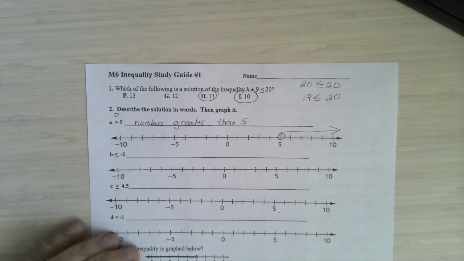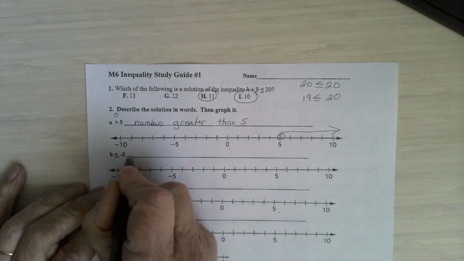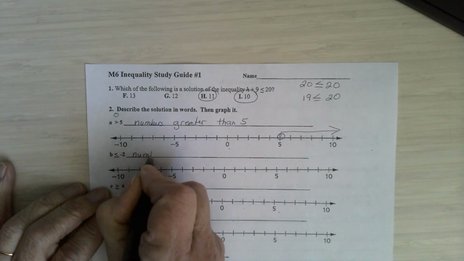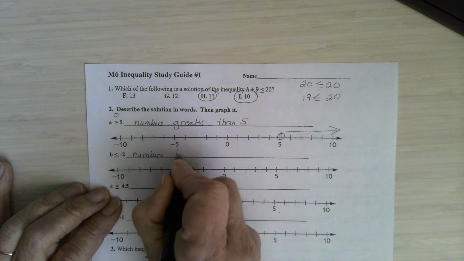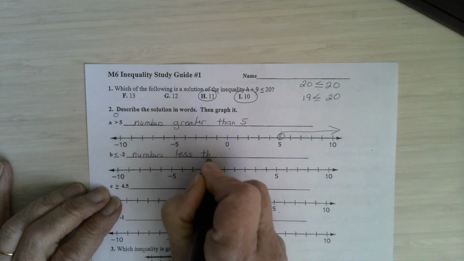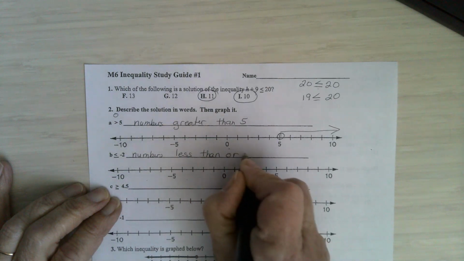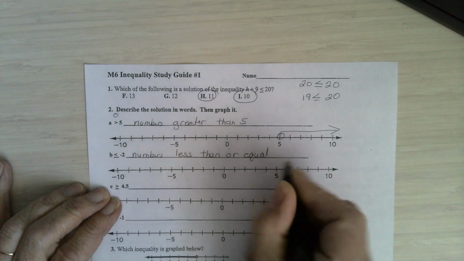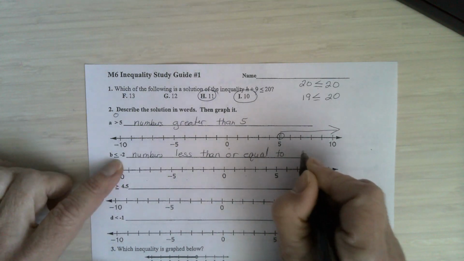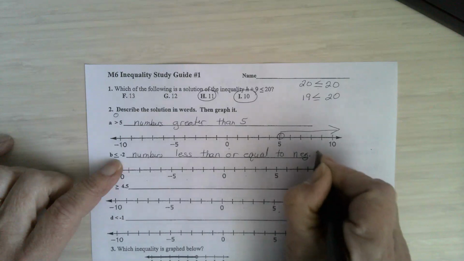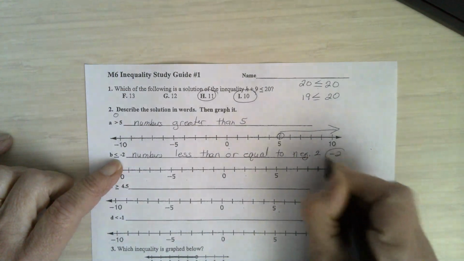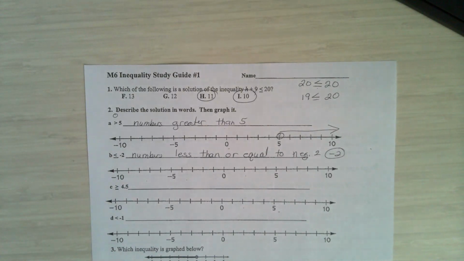B is less than or equal to negative 2. You could just write that down. All numbers, or just say numbers less than or equal to negative 2. You could have just written negative 2. Okay? Always look carefully so you know if they are going to be positive or negatives.